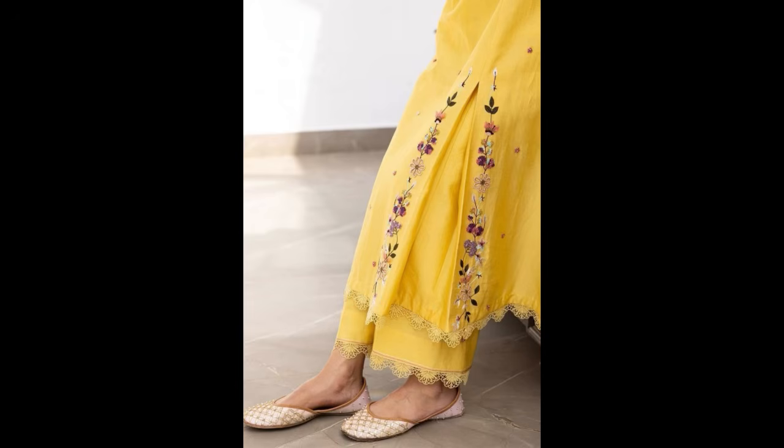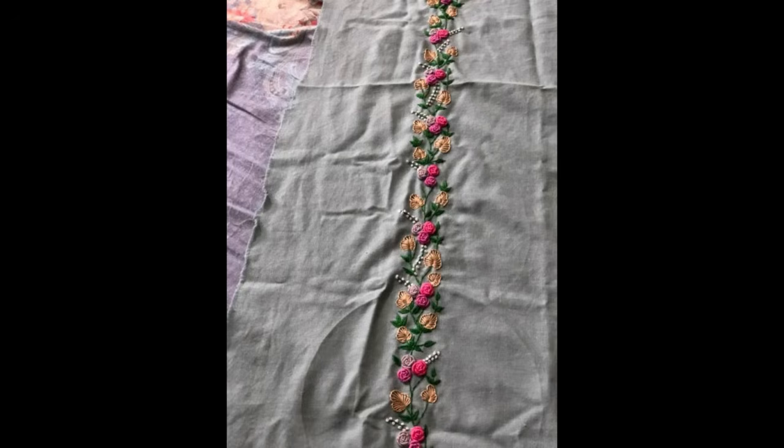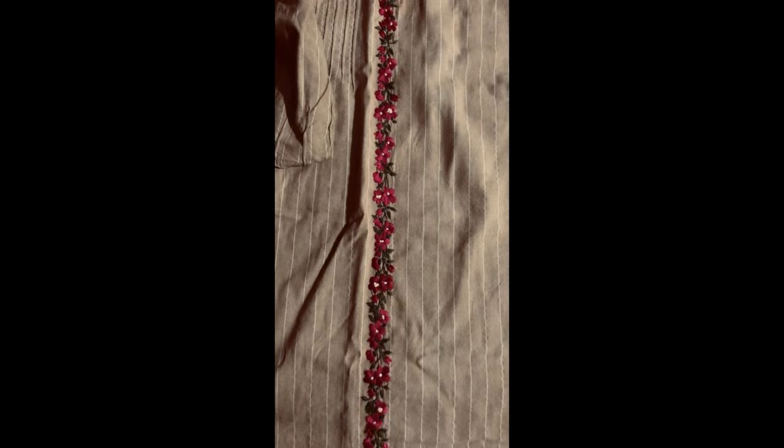You can even use them onto the corners of your chalks, onto the borders of your shirts, onto the sidelines of your full length shirt pattern as well.